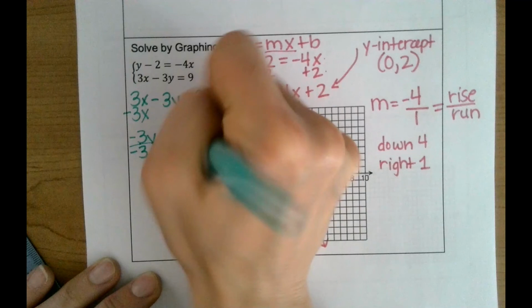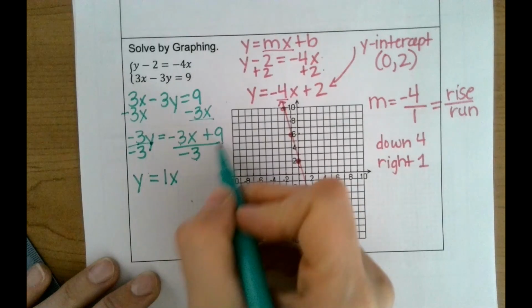In order to isolate y, we don't add 3, because if we added 3, we would have to keep the y with it, and we would add 3y, and then we would have nothing on the side. So when you want to keep that y there, you divide by the coefficient. Divided by negative 3 is negative 3.